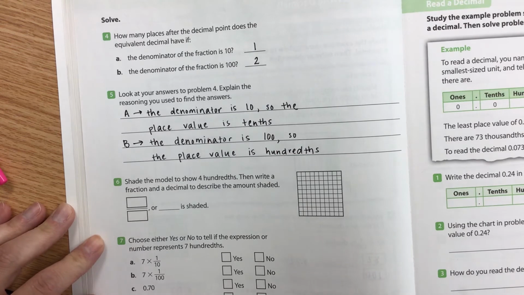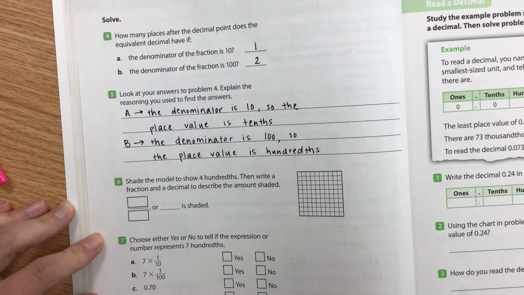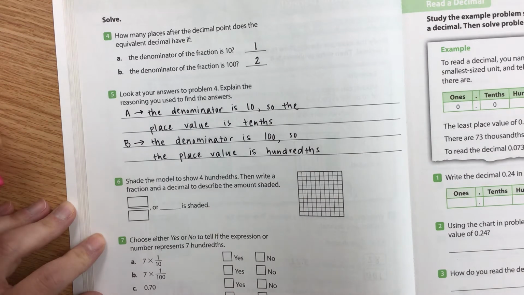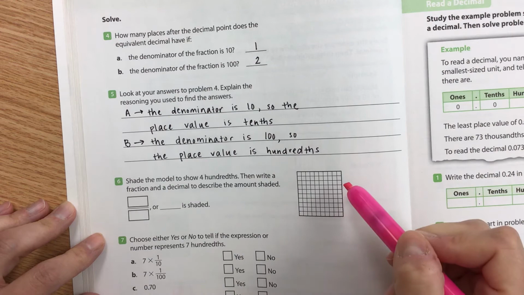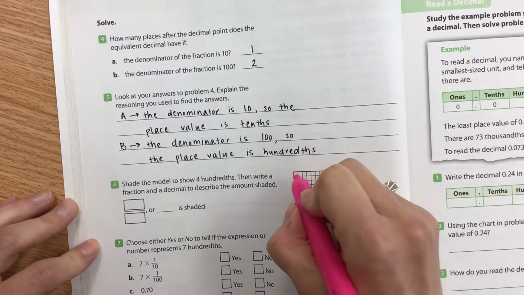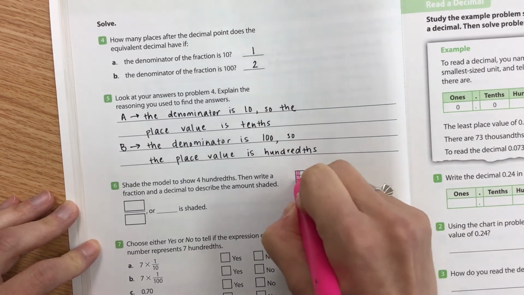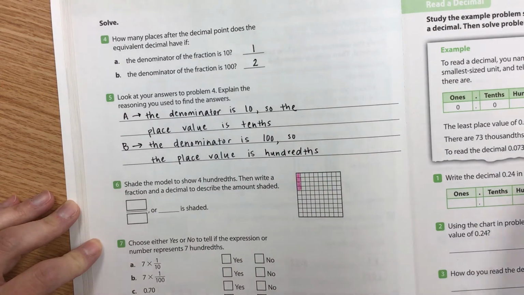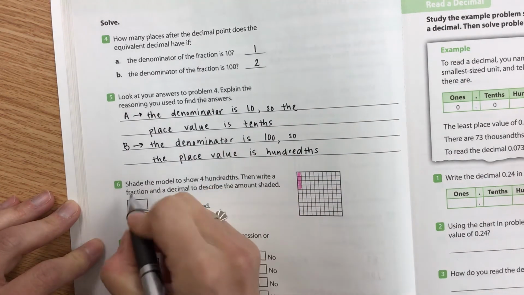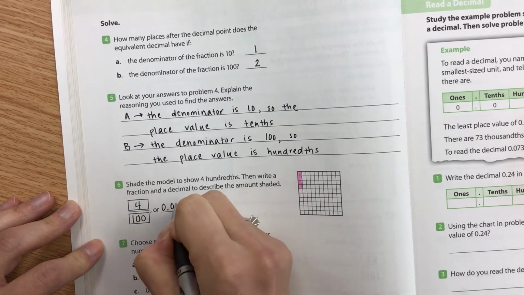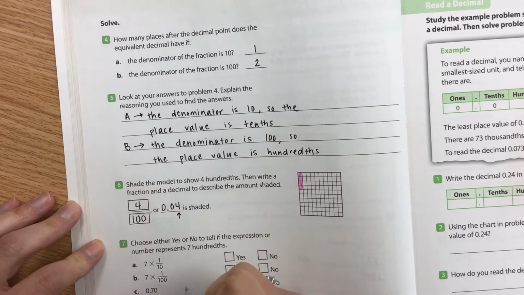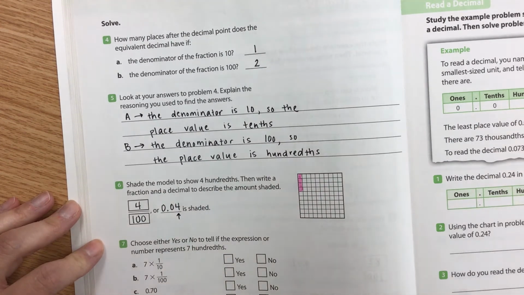Okay, number 6. Shade the model to show 4 hundredths. Then write a fraction and a decimal to describe the amount shaded. Okay, so we have 100 teeny tiny little boxes here, and we need to shade 4 of them. 1, 2, 3, 4. So I've shaded in 4 hundredths. So right there, my 4 is in the hundredths place value.